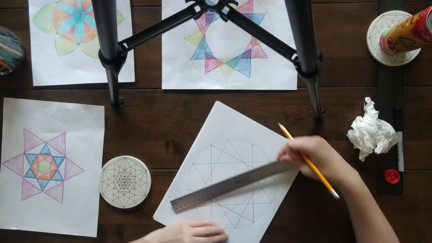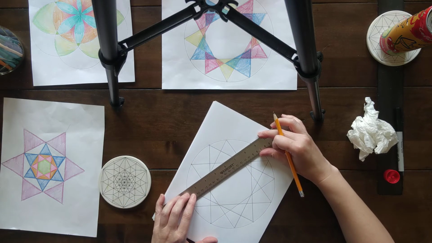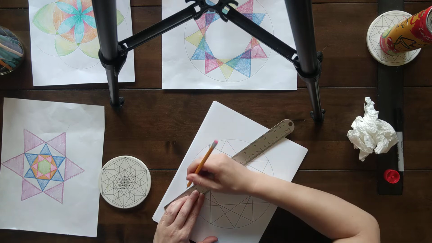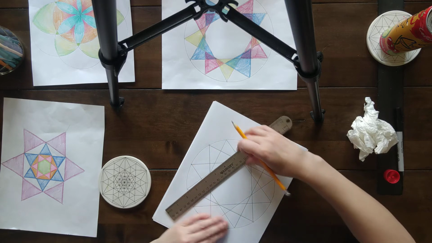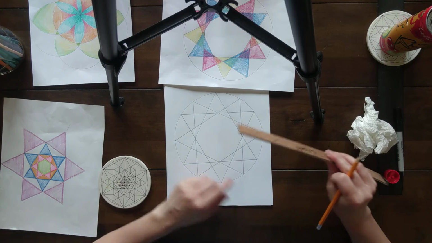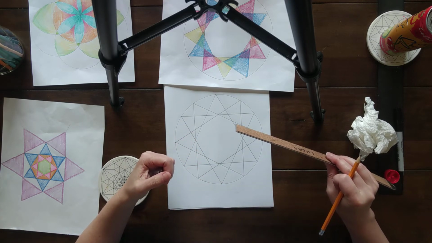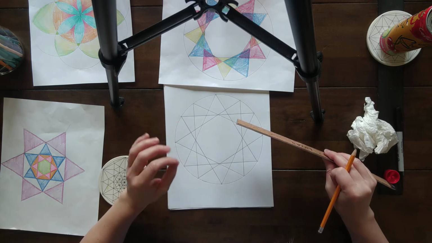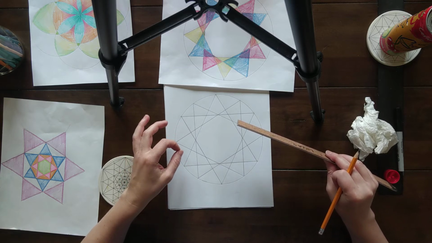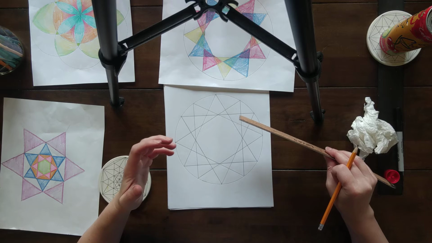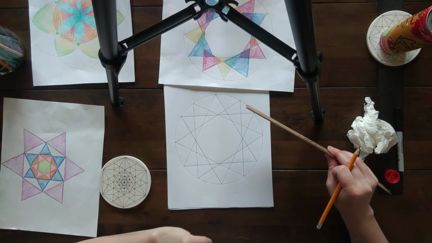I love creating shapes like this. You can continue on with your triangles and it will keep making, you can see what we created were all sorts of different shapes. You can find rectangles here, triangles, hexagon, and then of course our main circle here.